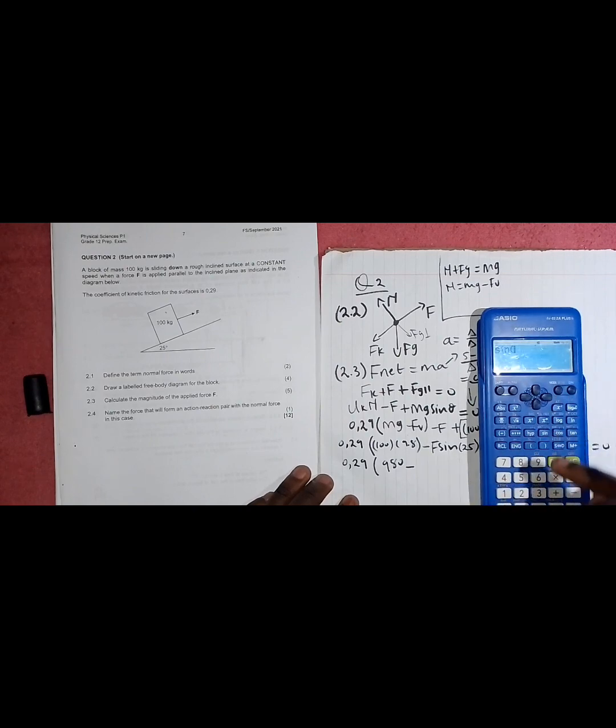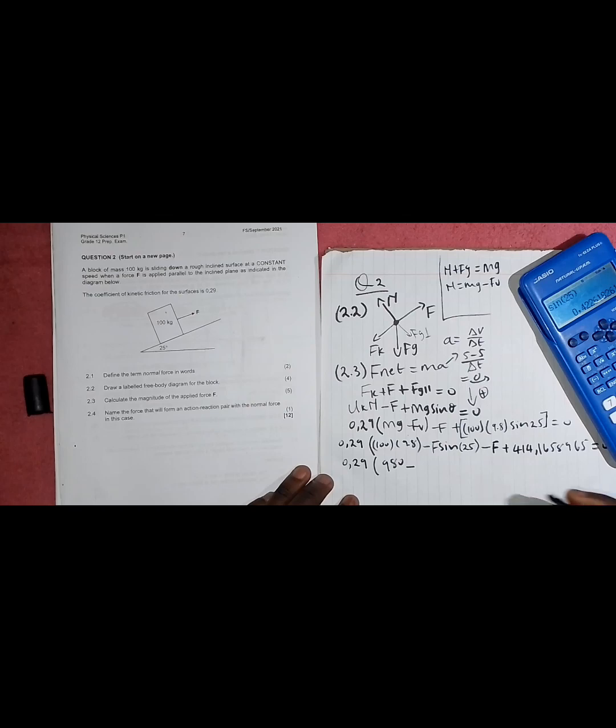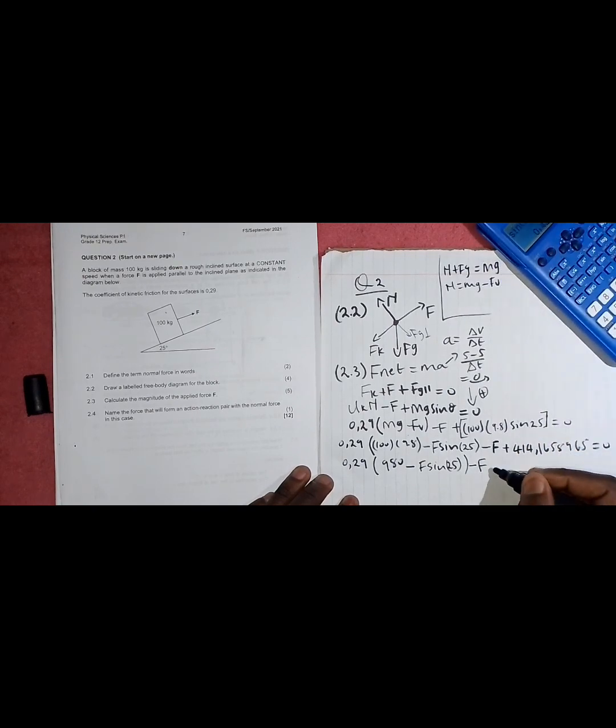What is sin 25? Minus our F, then plus this number again, 414.1658965, is equal to 0.